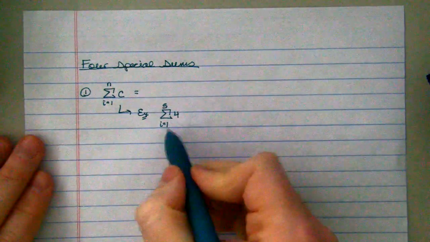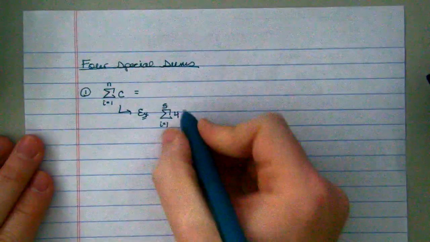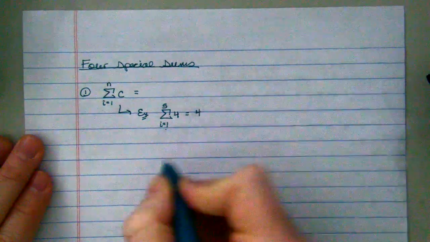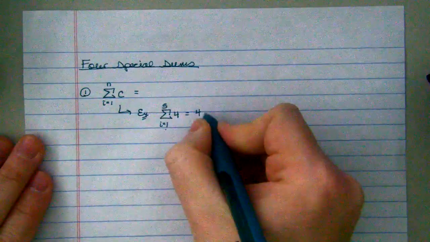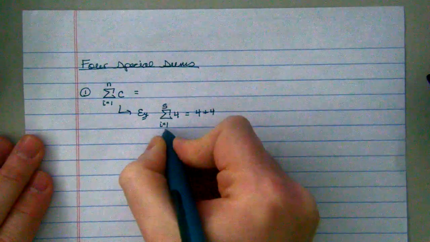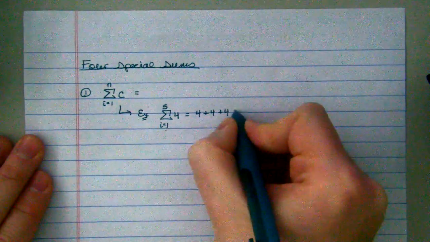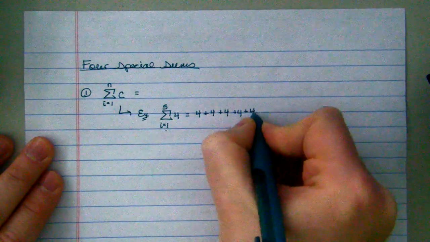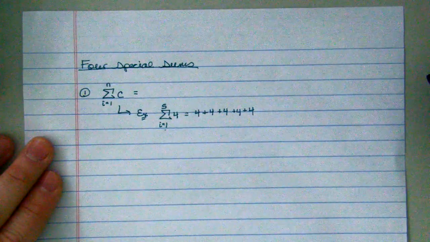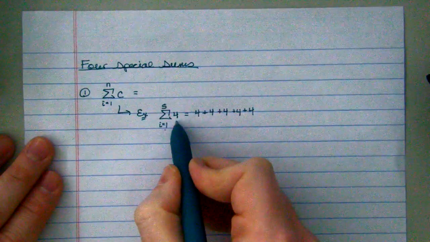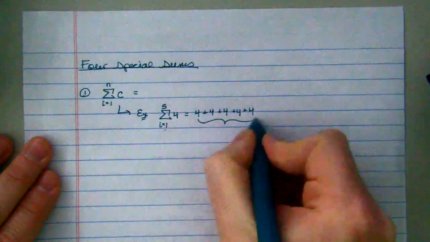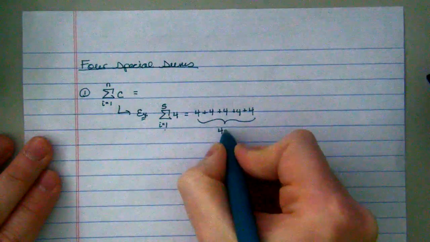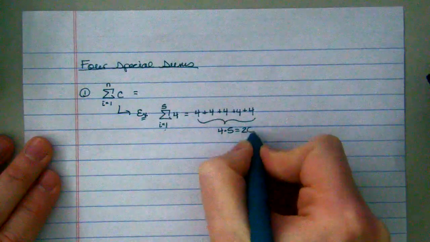This is asking us, plug 1 into this formula. Well, there's nowhere to plug it in, you just get 4. Plug 2 into the formula, you just get 4. Plug in 3, you get 4. Plug in 4, you get 4. Plug in 5, you get 4. I got that constant 4, and I got 5 of them. Rather than doing this problem, how about I just do 4 times 5 and get 20?